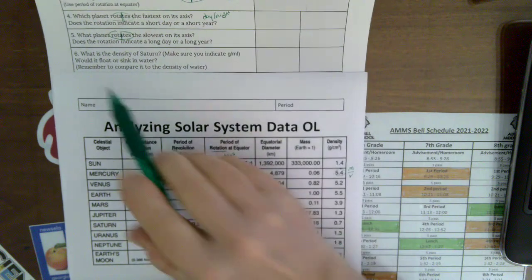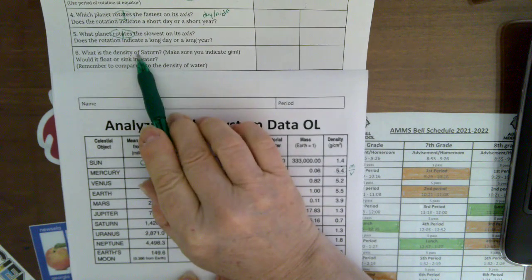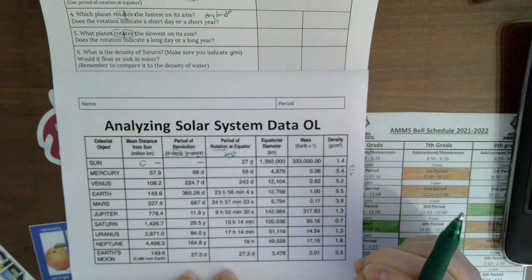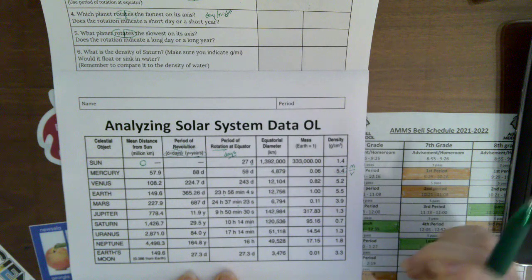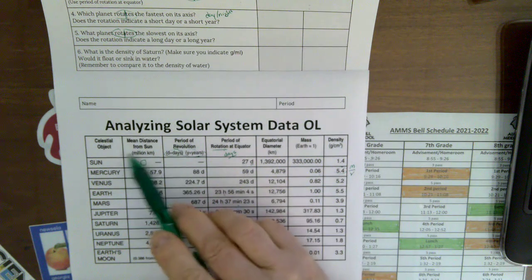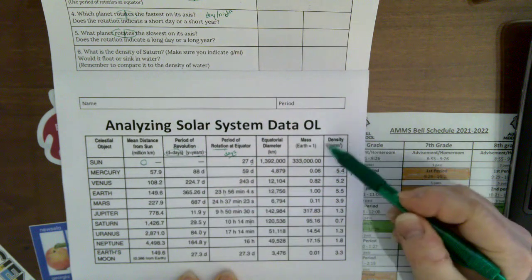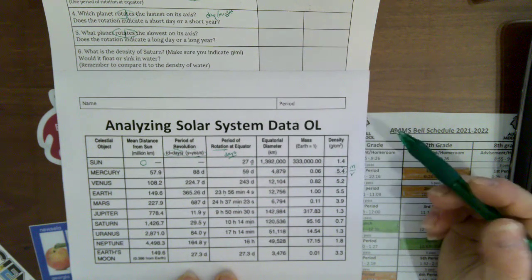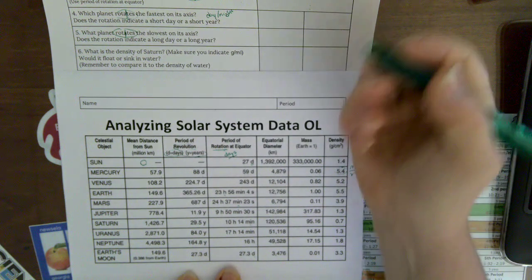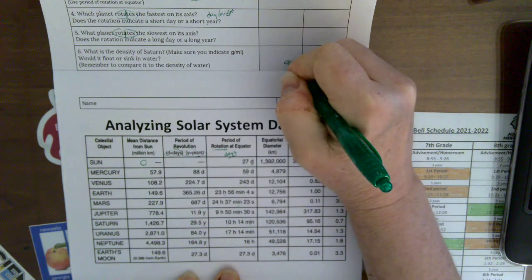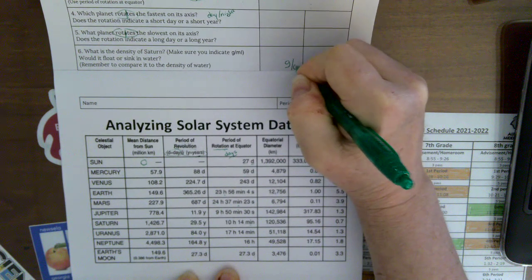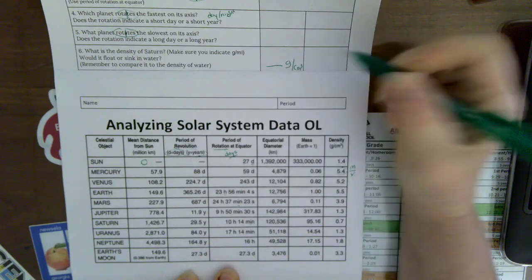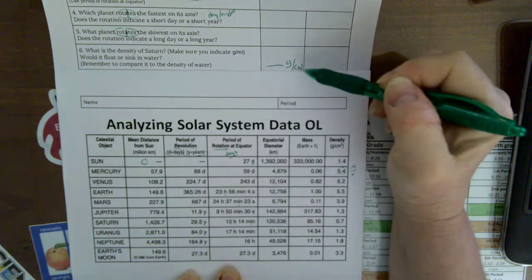All right. The next thing you're going to do is find the density of Saturn. Remember, density is how much matter is packed into the volume. So we want to go across and look at density, then go down and find Saturn and find the density of Saturn. Remember, we write density in grams per cubic centimeter. So you're going to write the density of Saturn in grams per cubic centimeter.